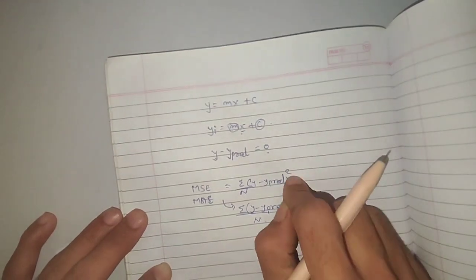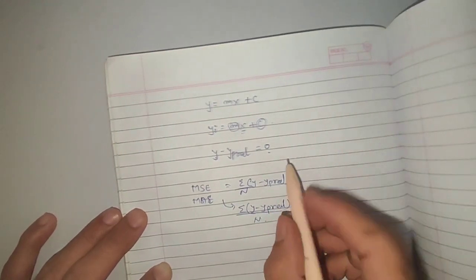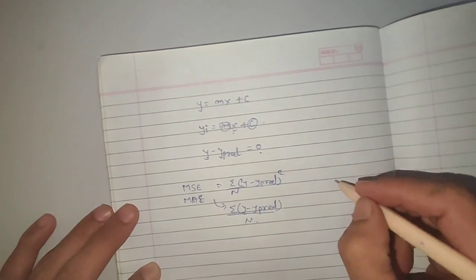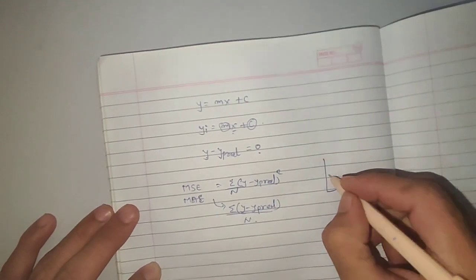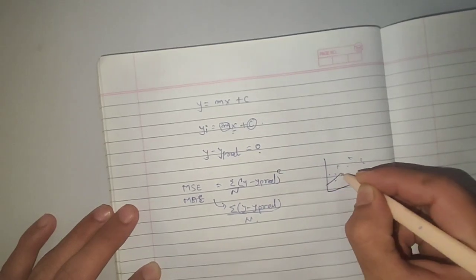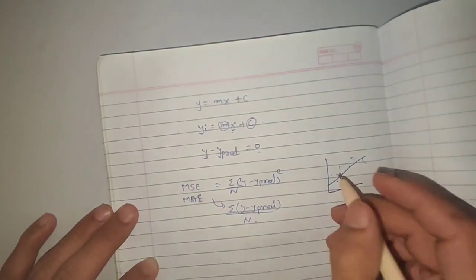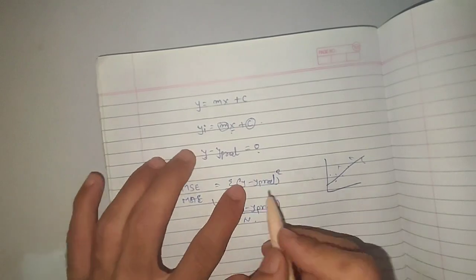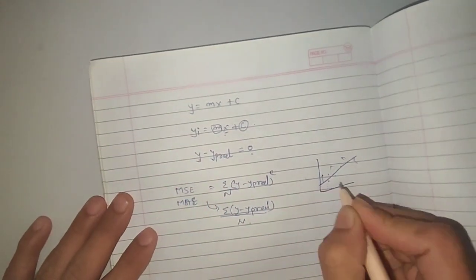So why we are squaring here is because there are going to be minus values, right? Let's say you have your data set like this. You have this data set and your line is going through that. So what this equation is saying, y minus y pred, is just that, right?